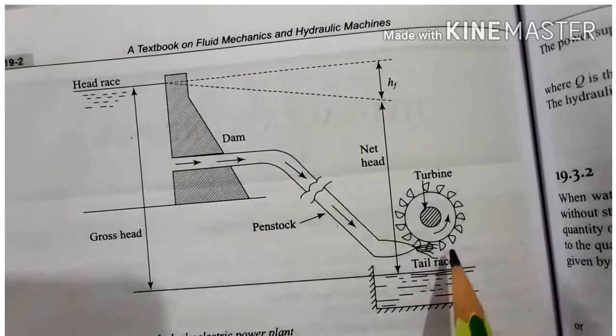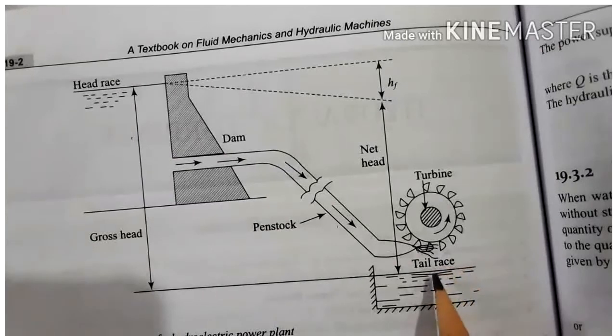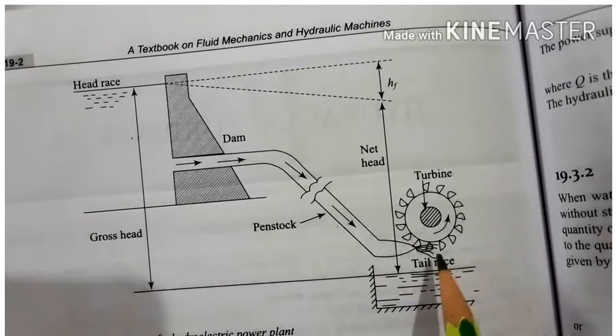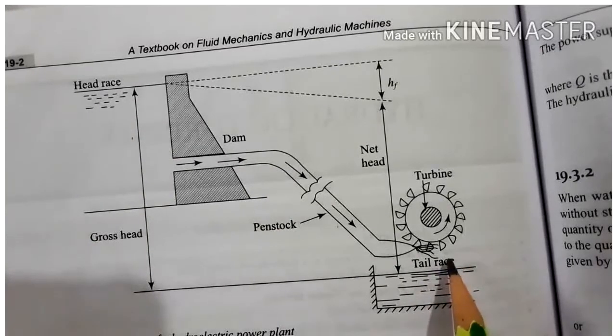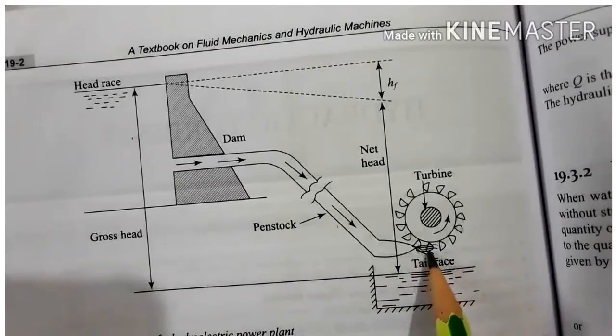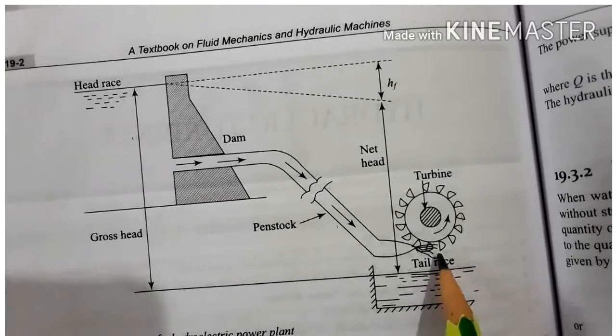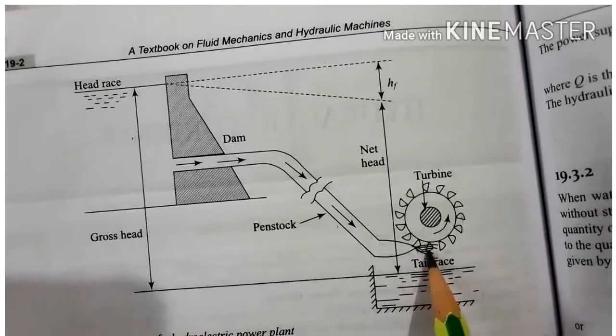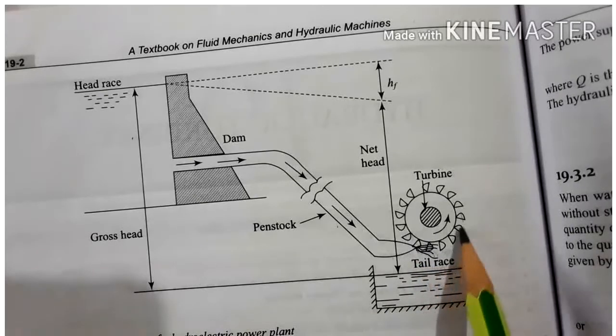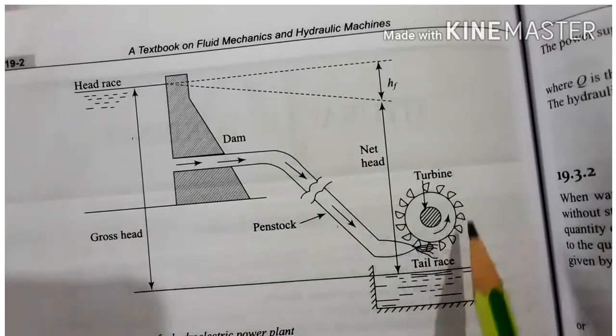So in hydroelectric generating stations, a jet of water is made to impinge on the vanes of the turbine, and the jet gets deflected by a certain angle. During this process, a force is exerted by the jet on the vane, and that causes the rotation of the turbine.